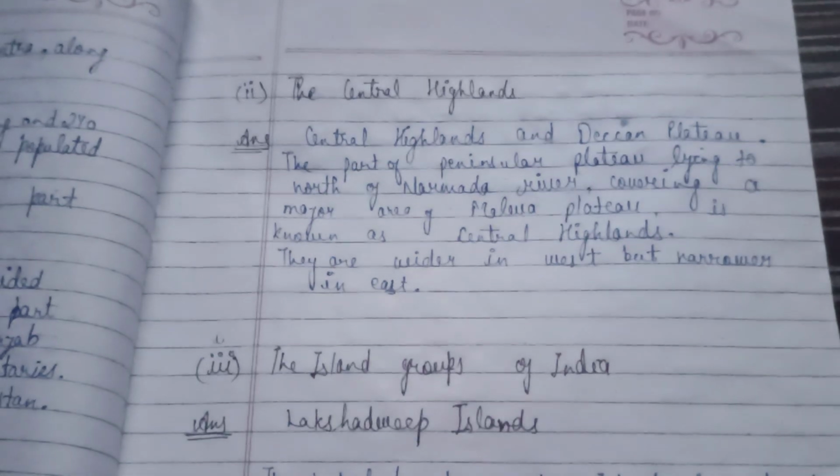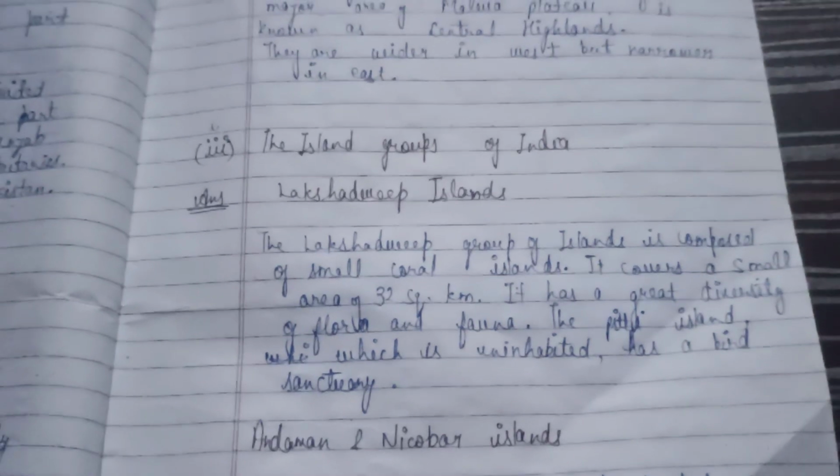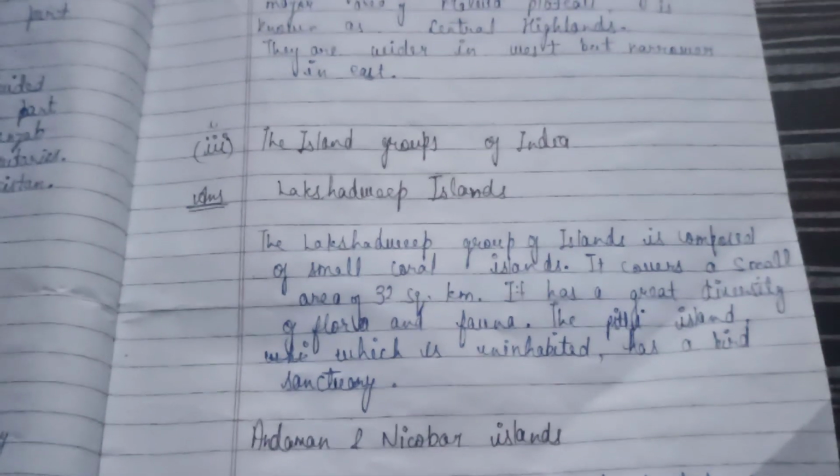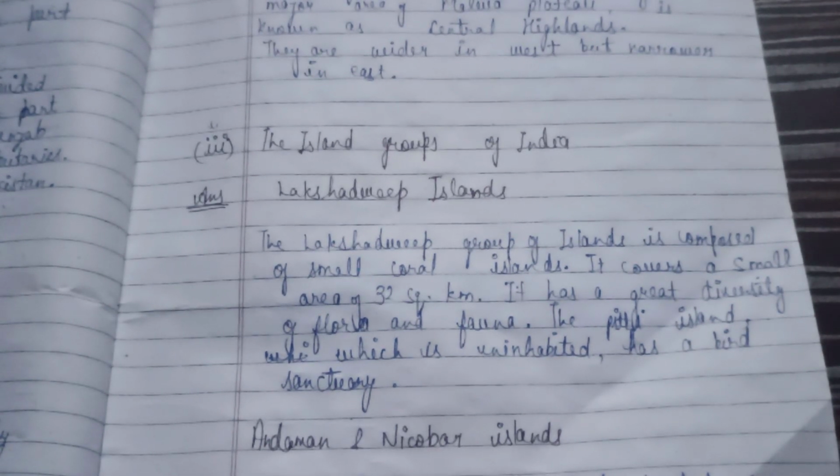Third part is the island groups of India. Lakshadweep Island. The Lakshadweep group of islands is composed of small coral islands. It covers a small area of 32 square kilometer. It has a great diversity of flora and fauna. The Pitti Island, which is uninhabited, has a bird sanctuary. Andaman and Nicobar Island.